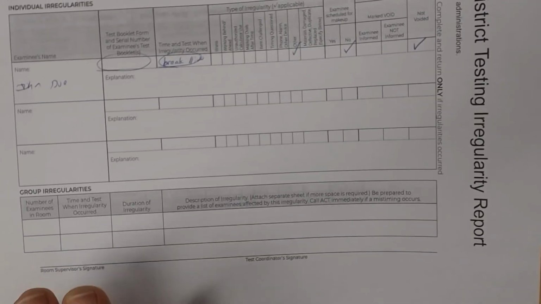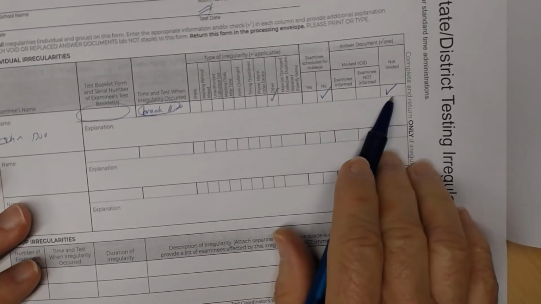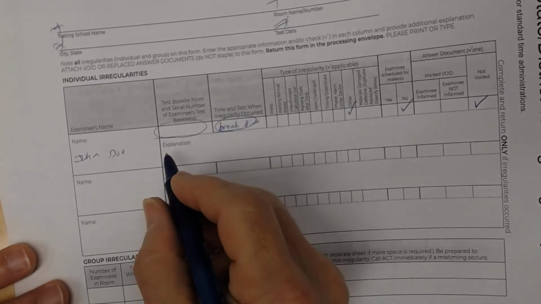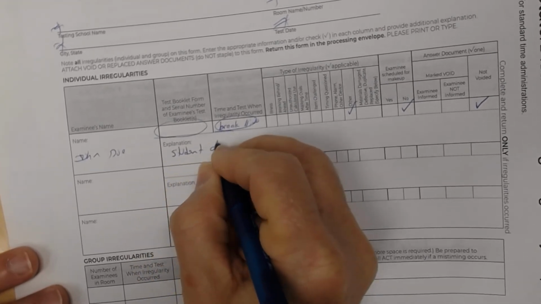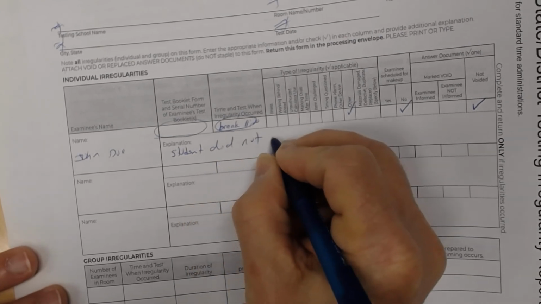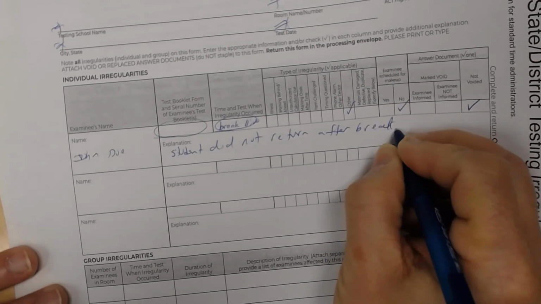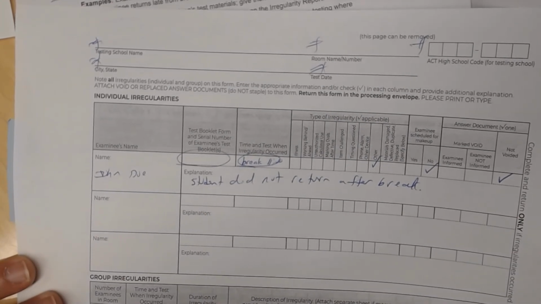If a student leaves after the break or during the break for no legitimate reason, remember, becoming ill is a legitimate reason, the test is not voided, so that test will be scored. All right, so that test will be scored, but you do have to indicate. You would have to say, student did not return after break. All right, so that's what you do, and as your job, you're done. You're done with this part. That's all you have to do.